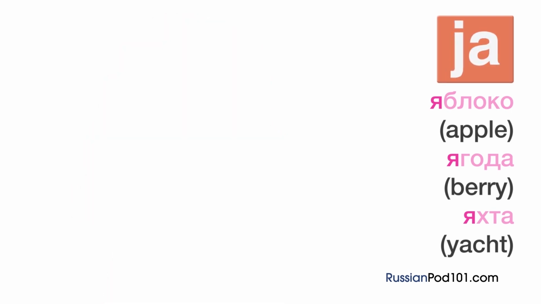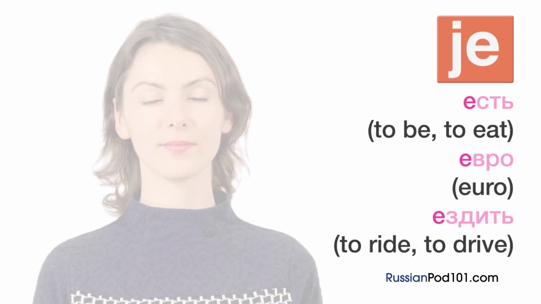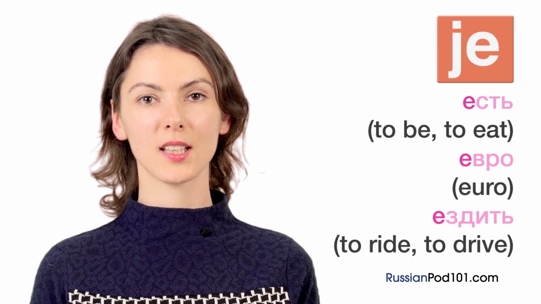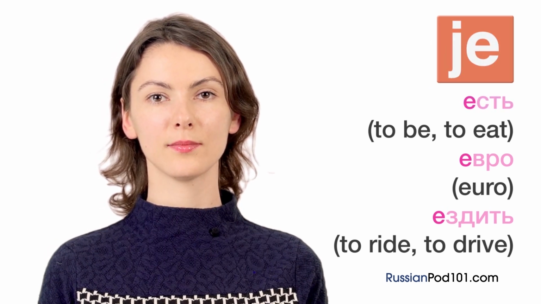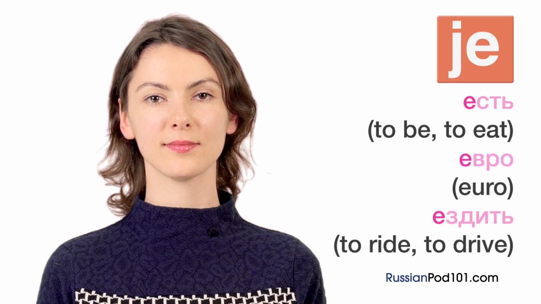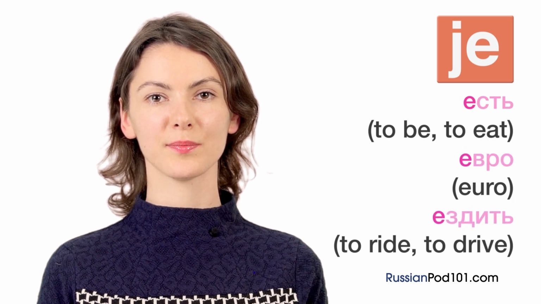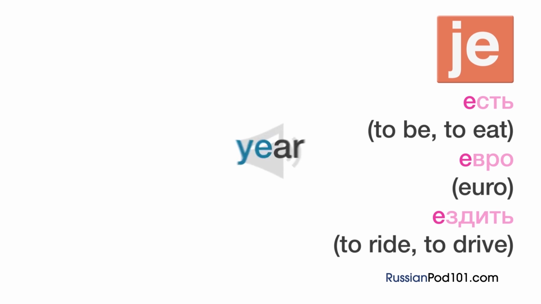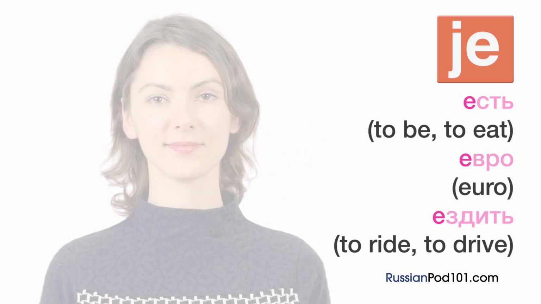Я. The next vowel is Е. Есть, евро, ездить. It sounds very similar to the ye in year.